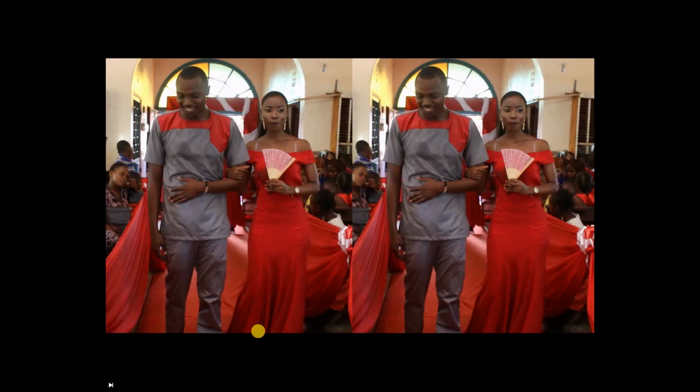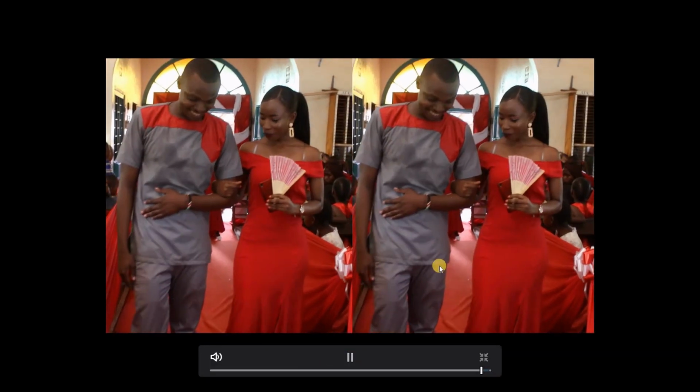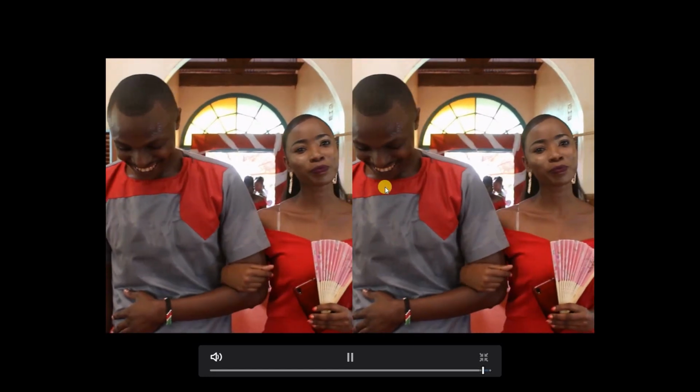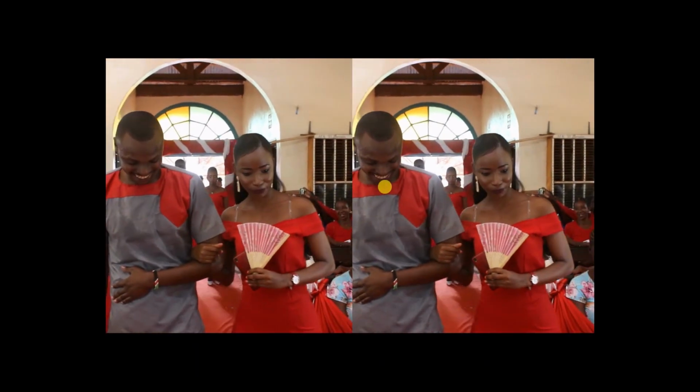Today I'm going to show you how to do a split screen inside DaVinci Resolve, like this. Someone asked me how you do a split screen so that you can see the clips side by side, and this is how you do it. I'm going to show you how inside DaVinci Resolve.